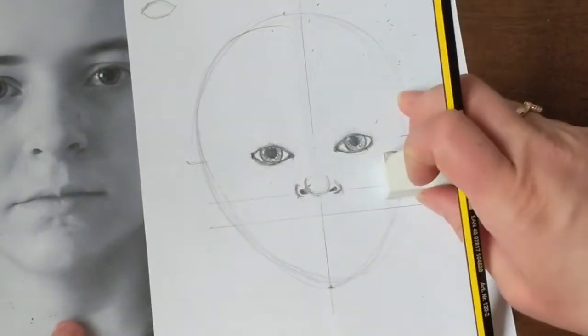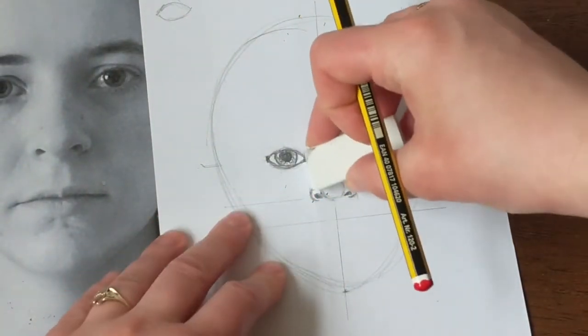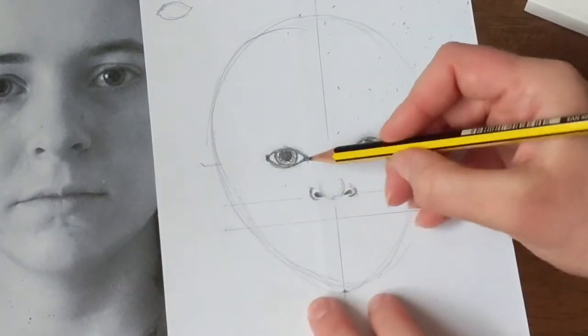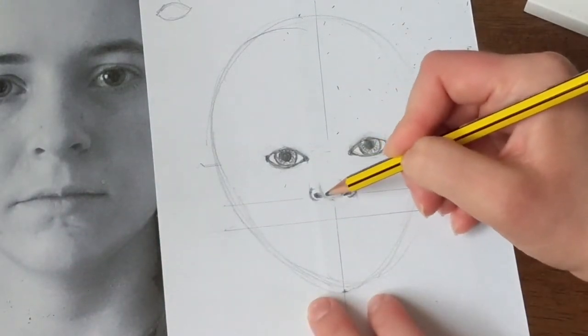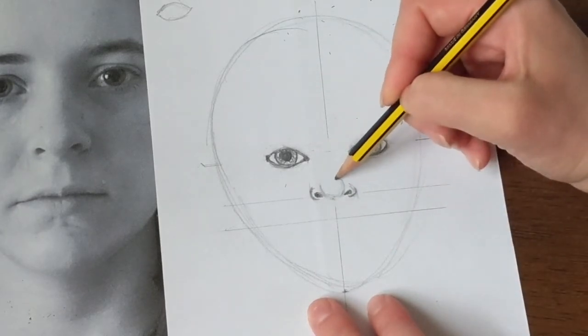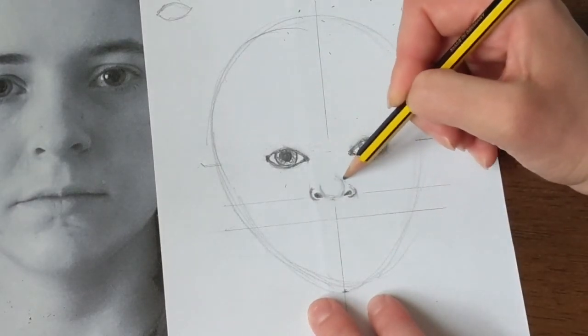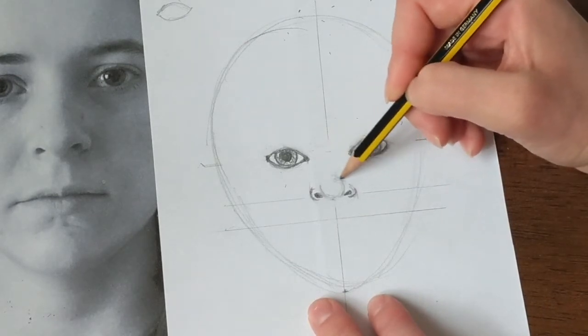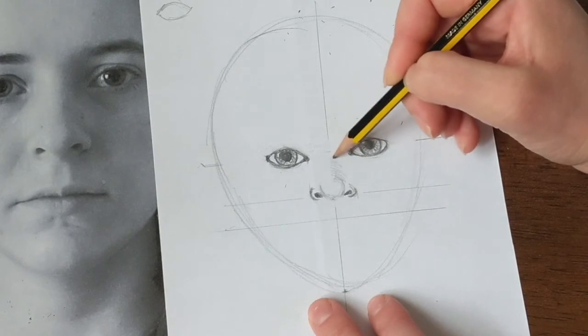Let's go to my drawing. And I'm going to take my pencil and I'm just going to lightly color right up the side of my nose.